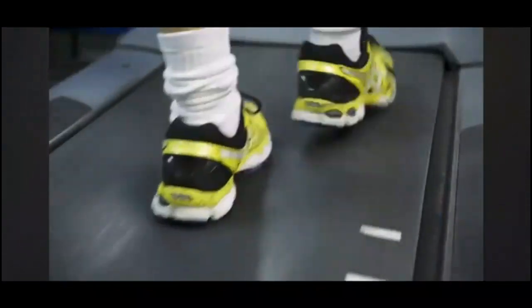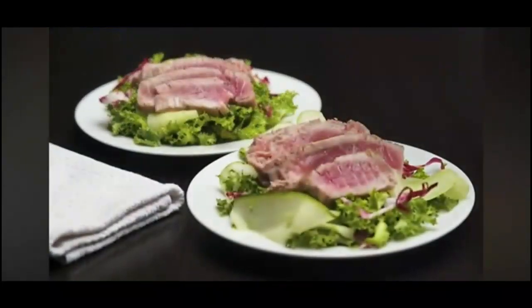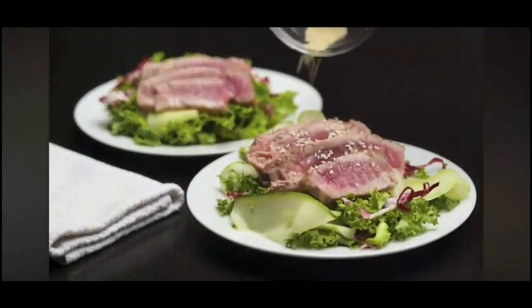For exercise, we talked about 150 minutes a week of moderate intensity exercise, but the focus of his plan was a low carbohydrate or a low sugar diet.